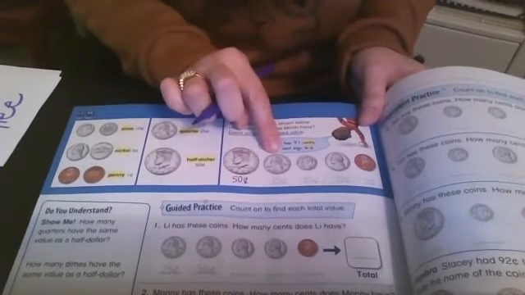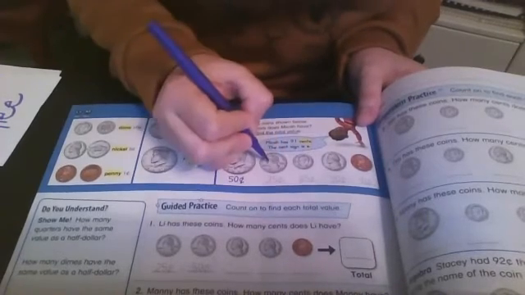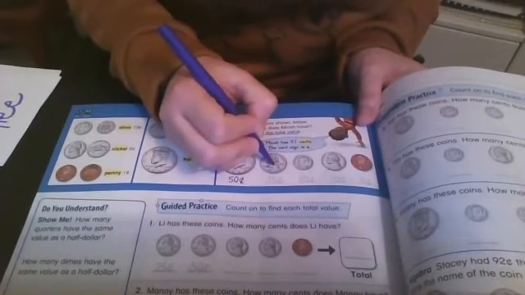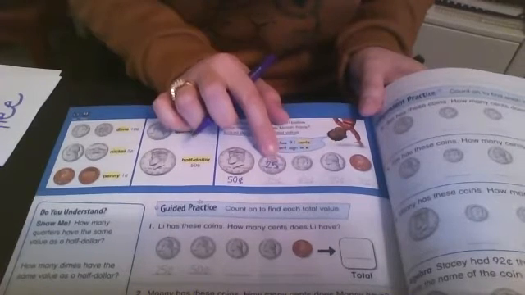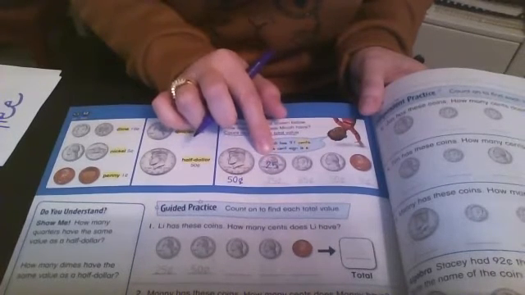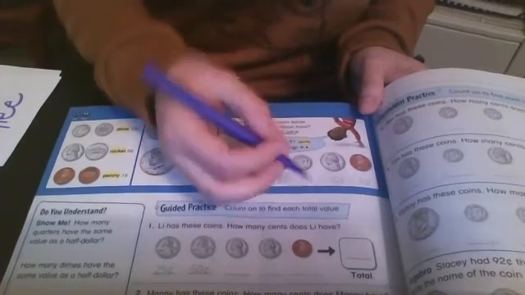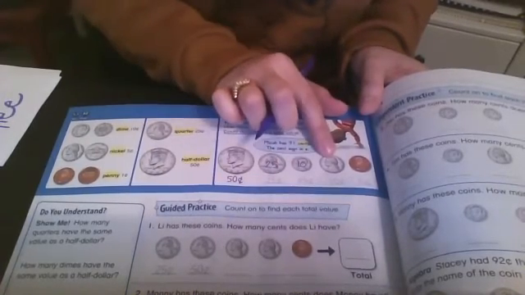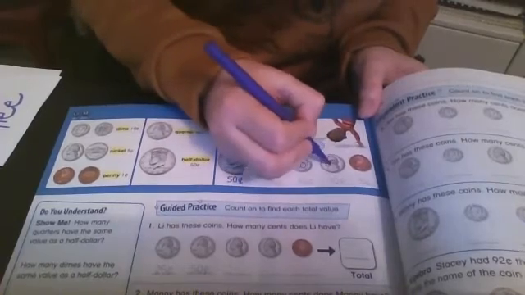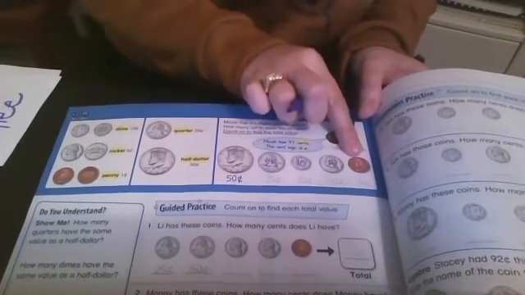Okay, then I have a quarter. A quarter is worth 25 cents, right? So what I have encouraged students to do in the past is to just put a little 25 there, just to help yourself keep track that it's worth 25. Next, I have a dime, which I know is worth 10 cents. Then I have a nickel, which I know is worth 5 cents, and a penny, which is worth 1 cent.